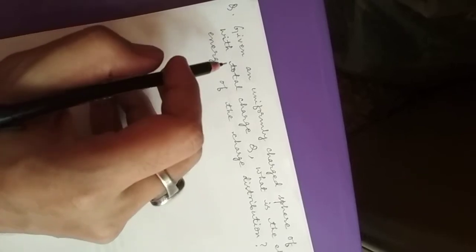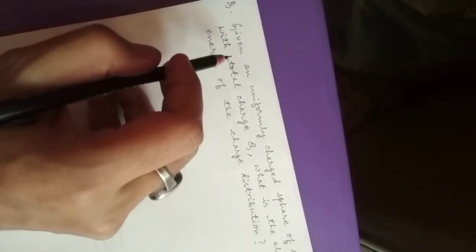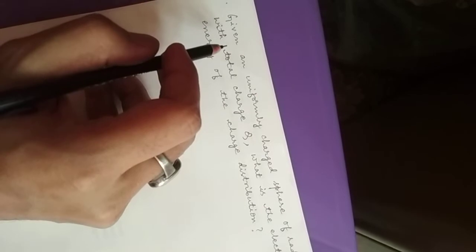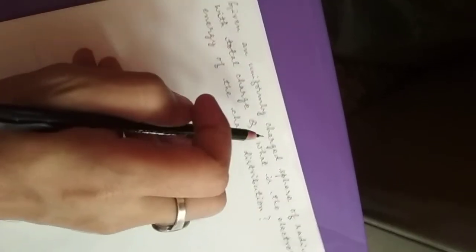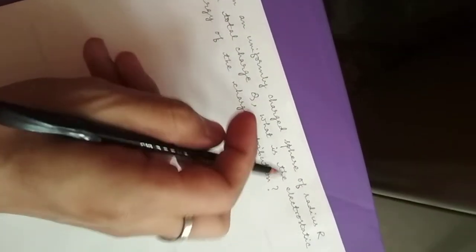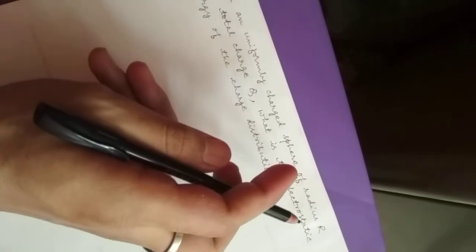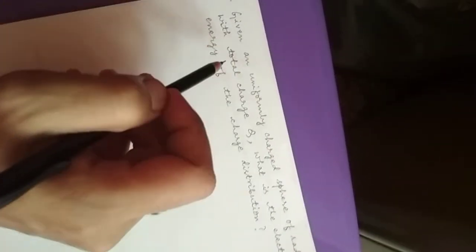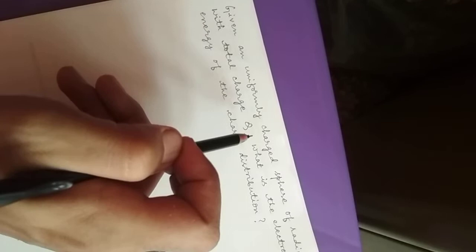A question is there. It asks that given a uniformly charged sphere of radius capital R with total charge Q, what is the electrostatic energy of the charge distribution?